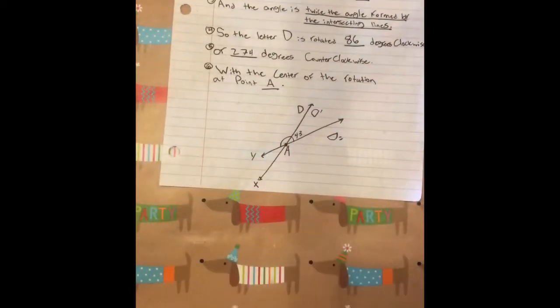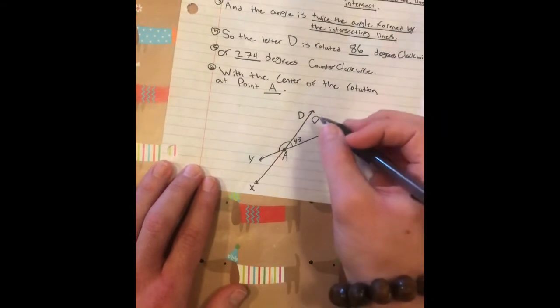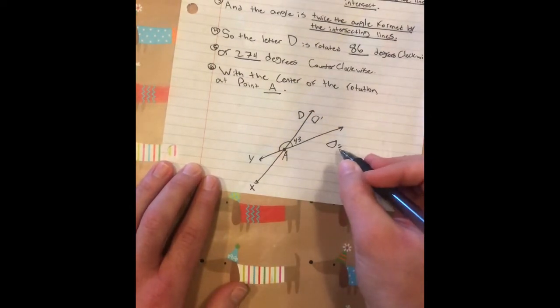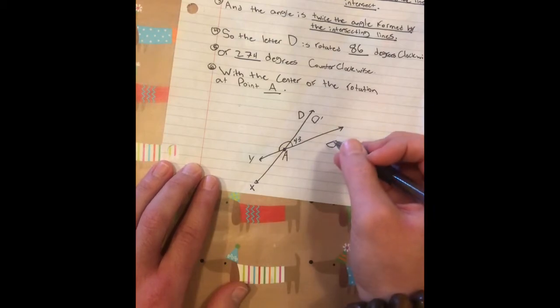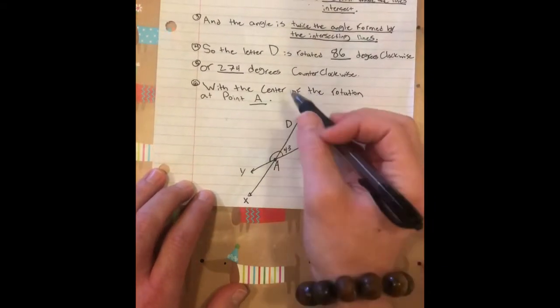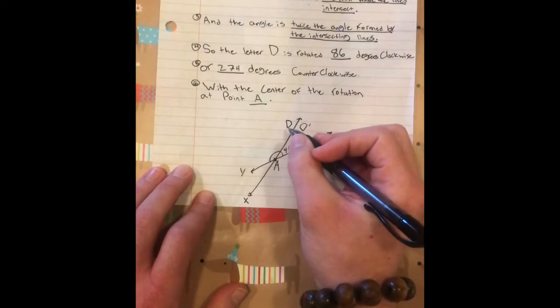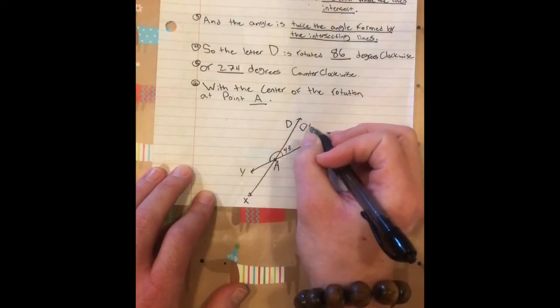Now, I drew this graph out, and I don't have colored pens, so I did D prime and D double prime, and I wanted to go over that even though it's not included in this problem right now, because you will see it later on. Anytime you do anything to a shape or a letter, you change it and give it a prime.